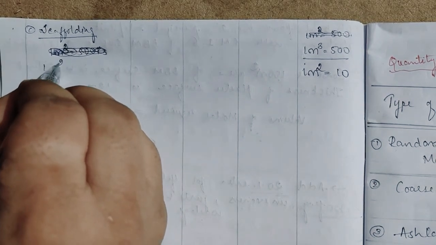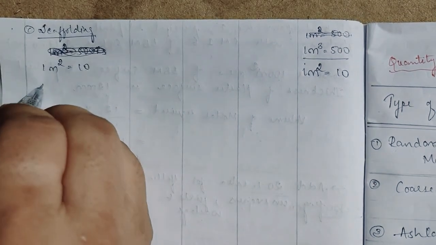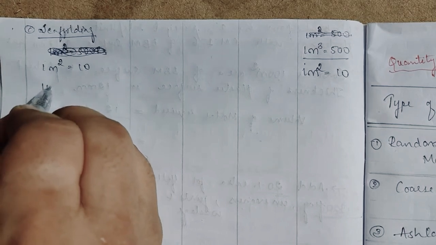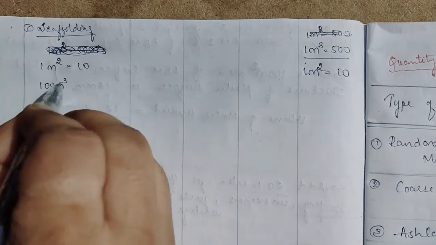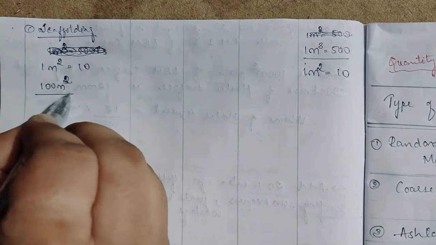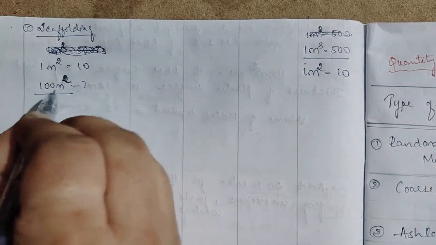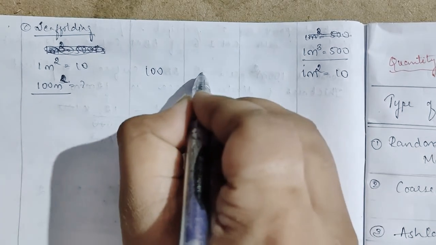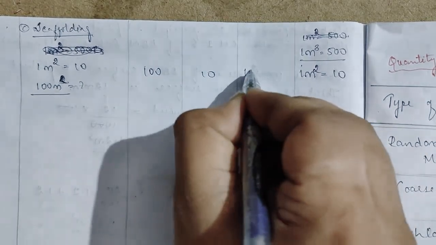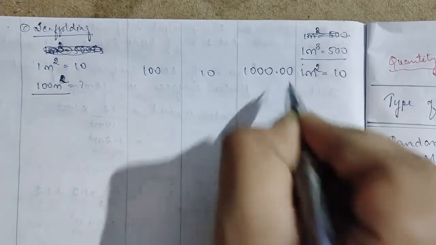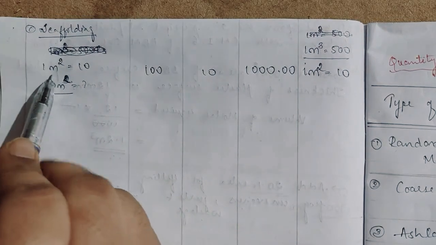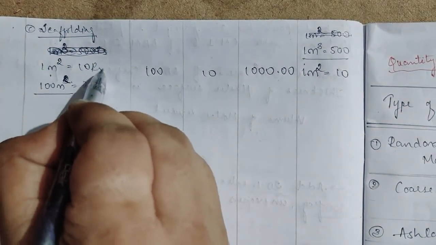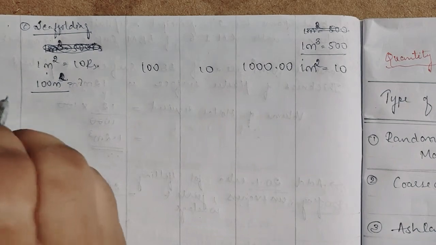So what is our assumed meter square volume for plastering? It is 100 meter square. So 100 into 10, it will be 1000. Scaffolding for 1 meter square it is 10 rupees, we assume.